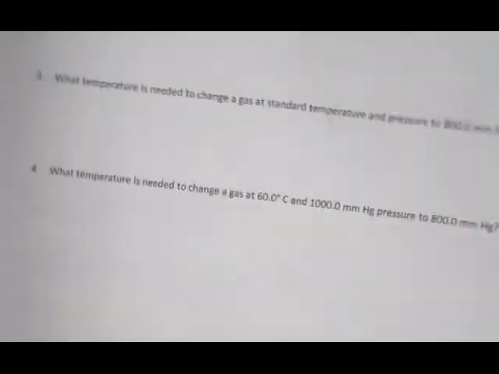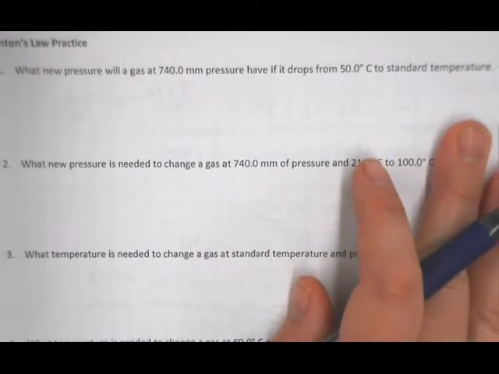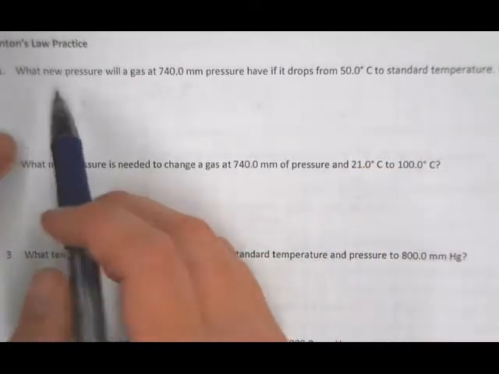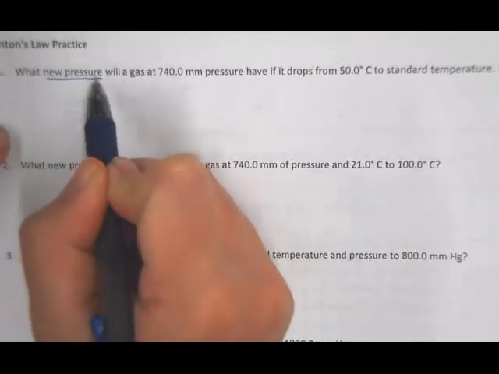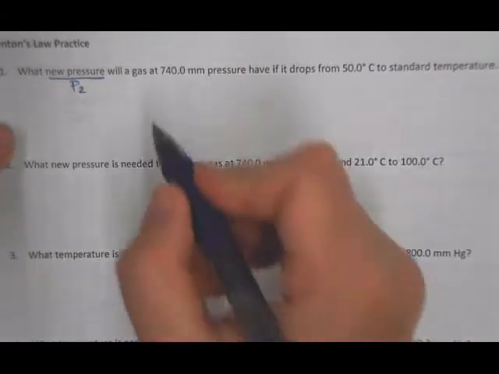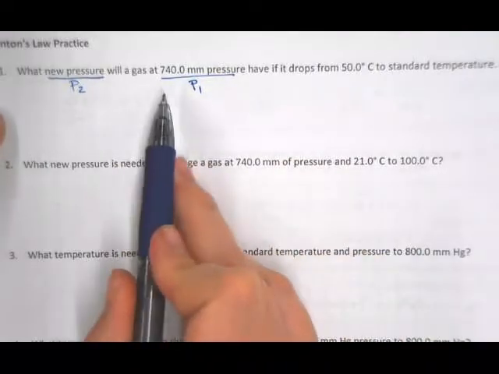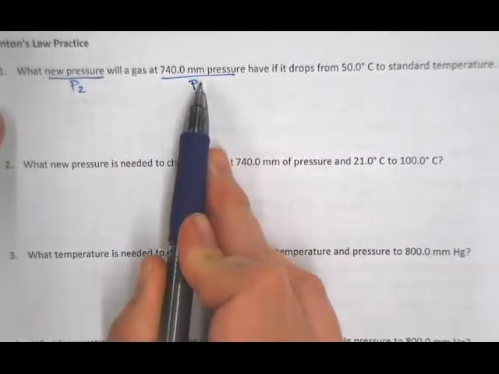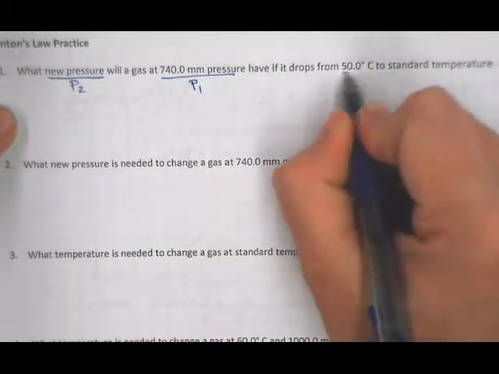So let's take a look over here on the next page. There are 4 practice questions, and we'll start with the first one. It says, what new pressure, so I'm looking for a new pressure, that's pressure 2, will a gas that's at 740 millimeters of pressure, so that must be my original pressure, have if it drops from this to this?